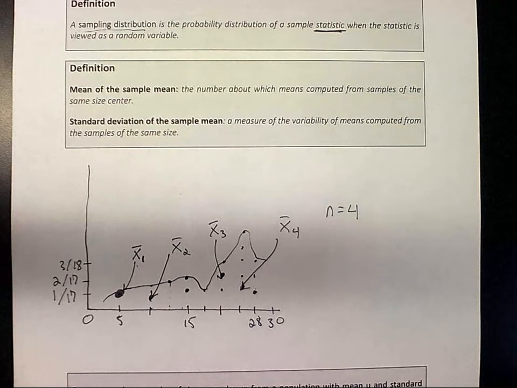Parameters. Awesome. So we get statistics from samples, and we get parameters from populations. Here, what we're doing is creating groups of people within the class, right? So these are individual samples.